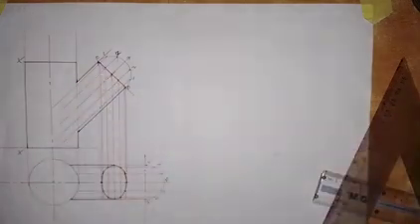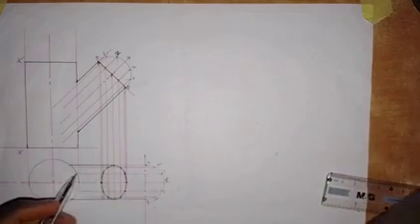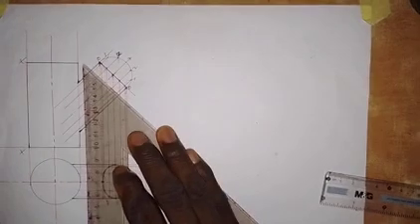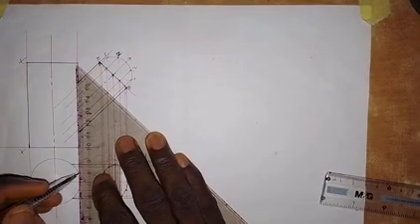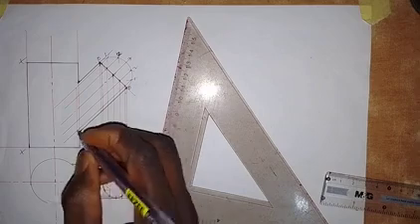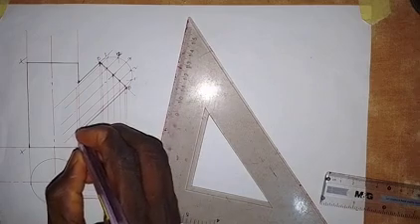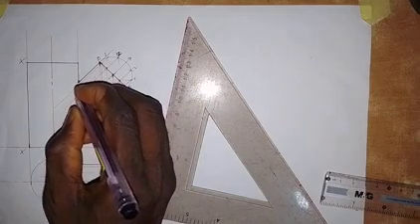Okay, so then we go for that of 1. So this is line 1. It touches the circle at this point. So with the set square, we are going to draw a vertical line. So here we draw a vertical line. Okay, so this vertical line intersects line 1 at this point, and it intersects 1 at this point here.